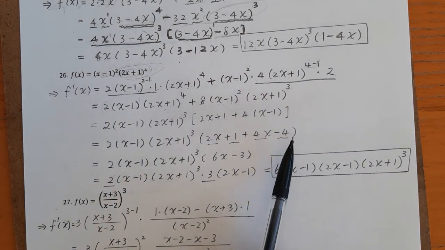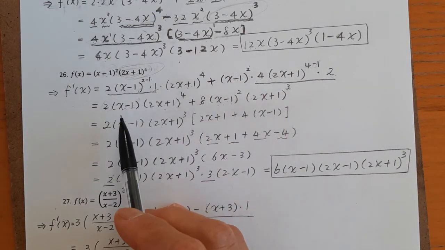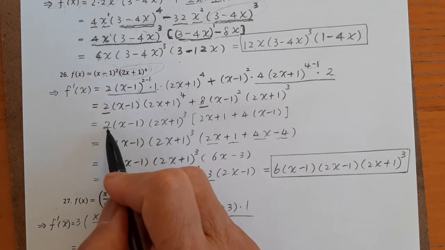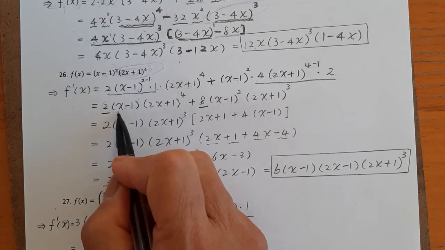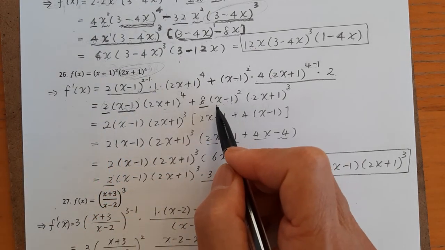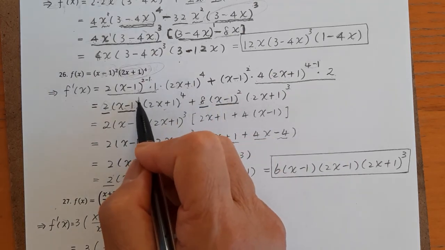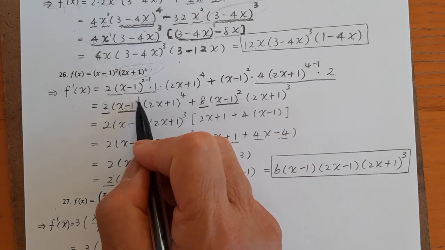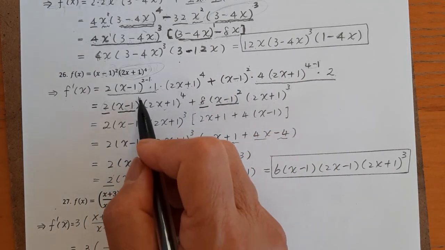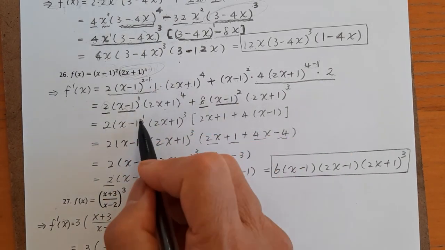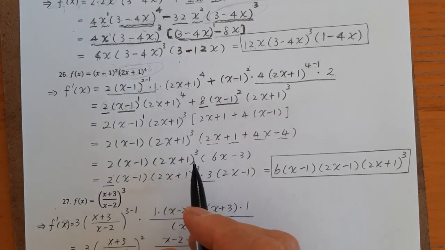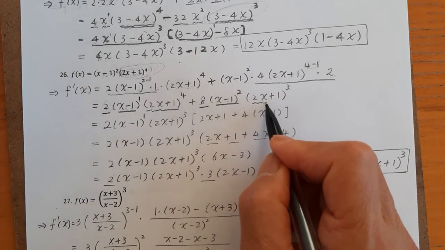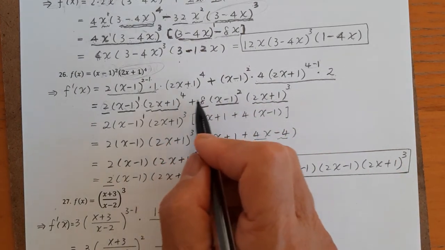Now compare the two terms, greatest common factor, factor out. 2 and 8, greatest common factor is 2. X minus 1 to the power 1, x minus 1 to the power 2. Pick up the lowest one, lowest exponent, 1 and 2. Pick up 1. Compare these two have the same base, 2x plus 1 to the power 4 and 2x plus 1 to the power 3. The two have the same base.